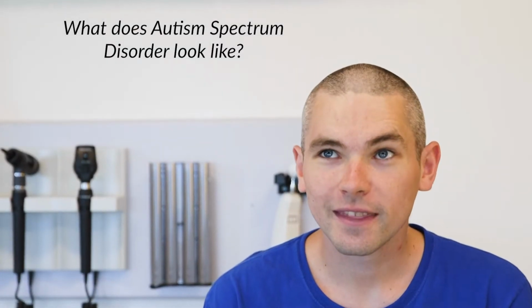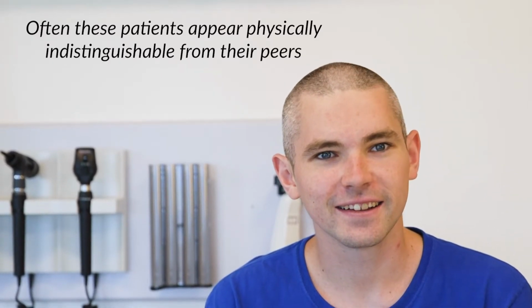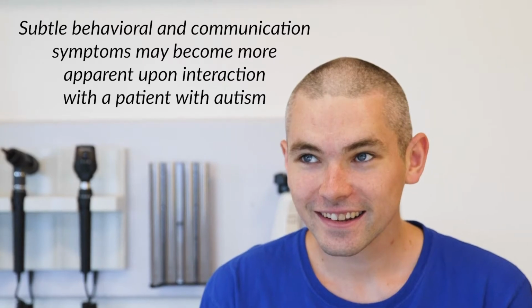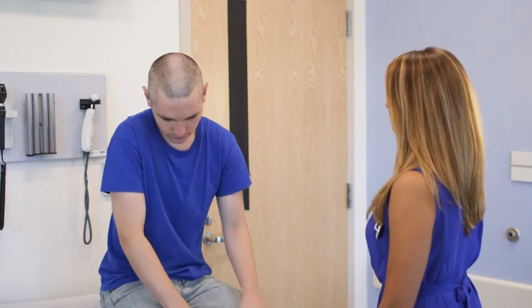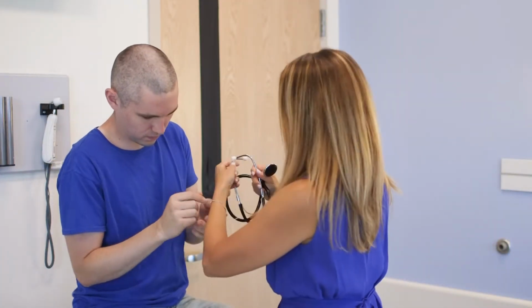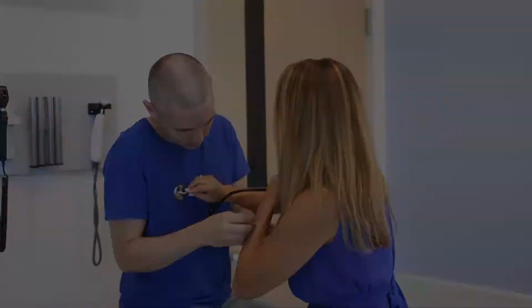What does autism spectrum disorder look like? Often, these patients appear physically indistinguishable from their peers. However, subtle behavioral and communication symptoms may become more apparent upon interaction with a patient with autism. They might have a hard time making eye contact and avoid interactions, or they might be overly friendly and not understand personal space. The patient might have spoken language, or they might be nonverbal. If they do have spoken language, they might have difficulty with back and forth conversation, or might struggle with small talk, jokes, or sarcasm. Patients may have difficulty with sensory experiences, such as certain sounds, textures, smells, or touch.